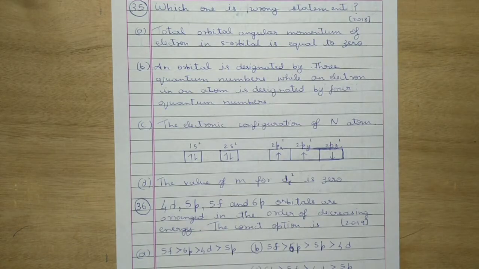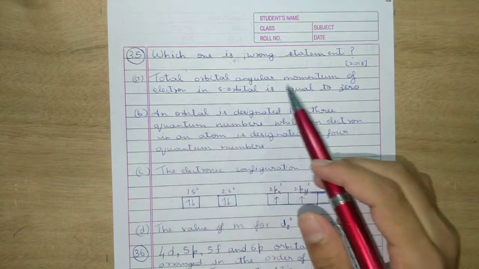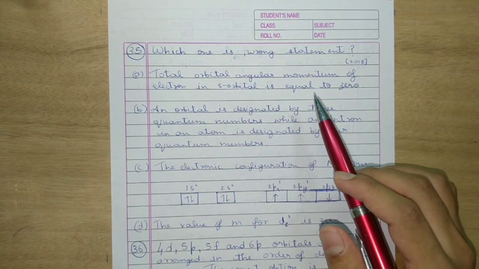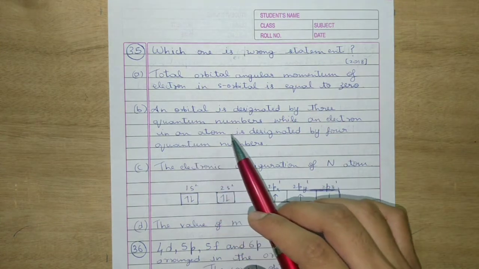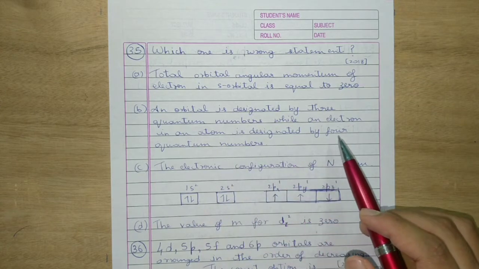35. Which one is wrong statement? Option A, total orbital angular momentum of electron in s orbital is equal to 0. Option B, an orbital is designated by 3 quantum numbers while an electron in an atom is designated by 4 quantum numbers.